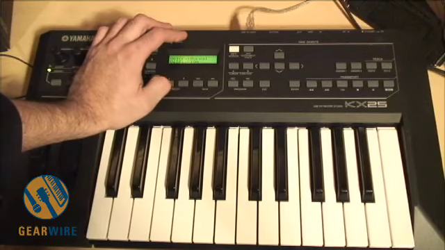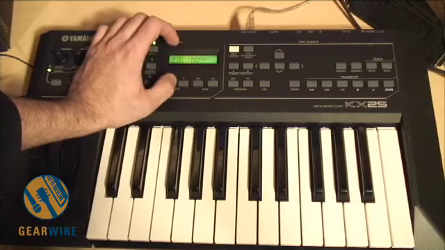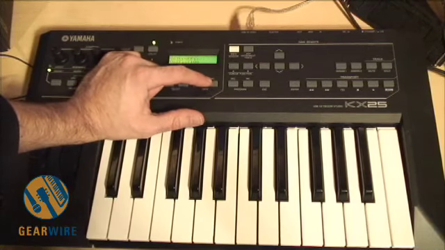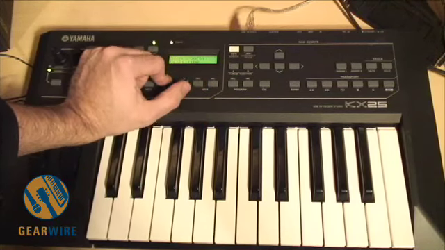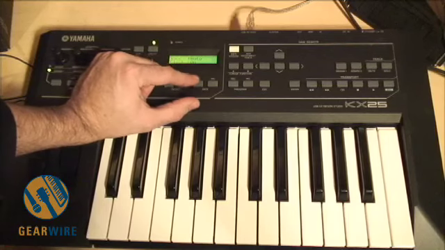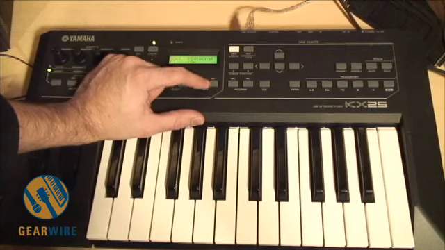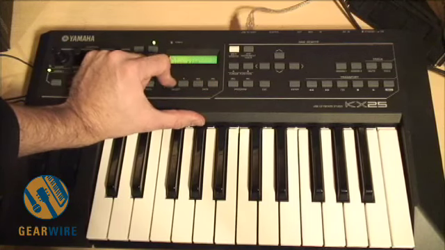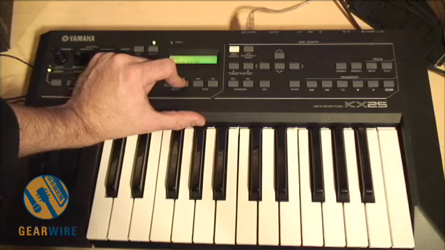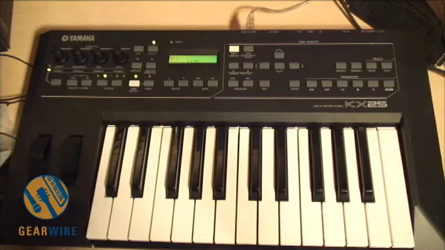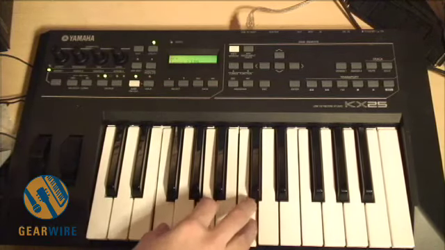We have our velocity curve, which you can fix to 100, or set this to hard 1, 2, fixed or normal, or soft. The clock is on in this situation. Sync is set to auto, but you can also set it to internal and external if you have other MIDI gear hooked up. And there's also the ARP tempo, which can be controlled right here.